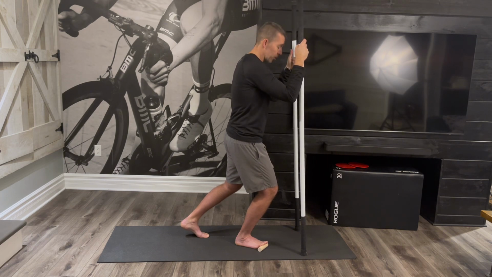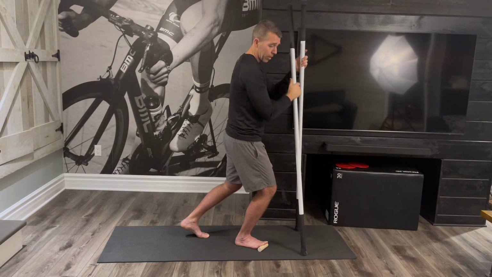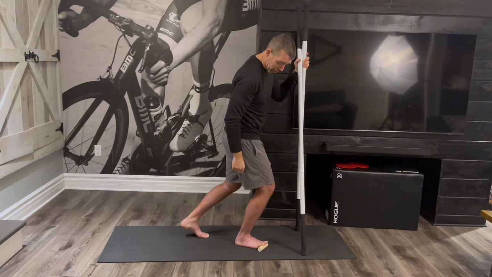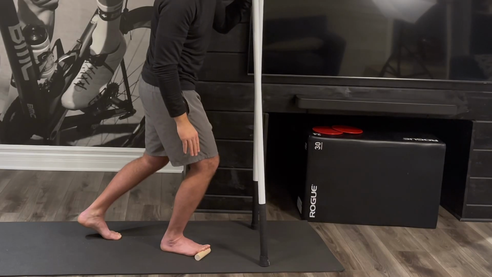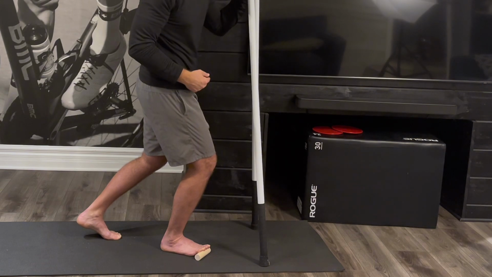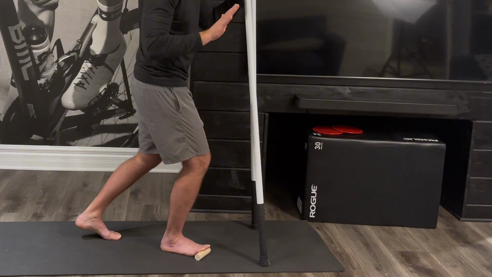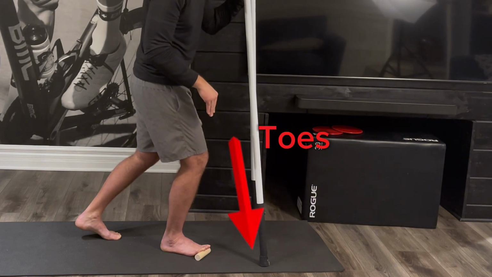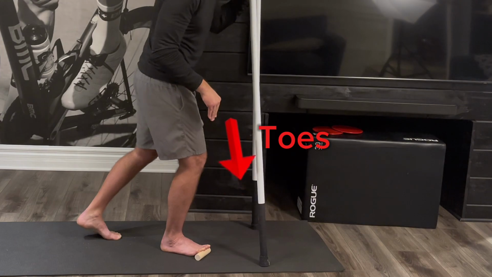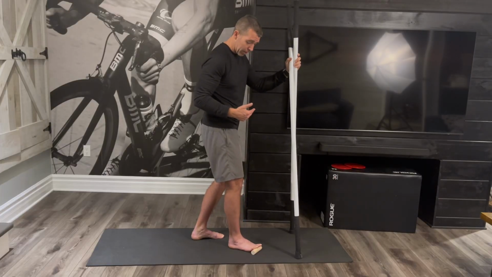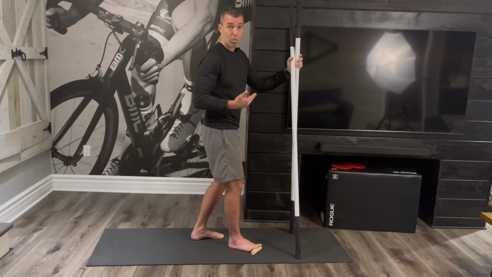But from this position, after I do my initial 10-second hold, I'm going to add contraction. But in this case, to focus the stimulus on that flexor digitorum longus group, I'm going to try to push or press those toes down into that dowel. That's going to help isolate the stimulus to those toe muscles, that flexor digitorum longus group.